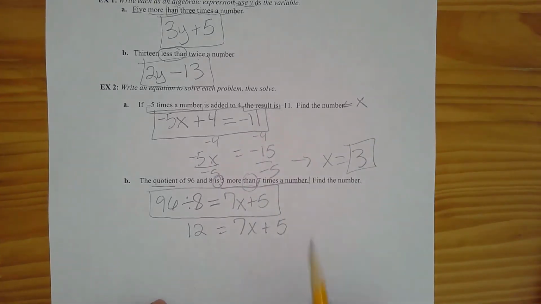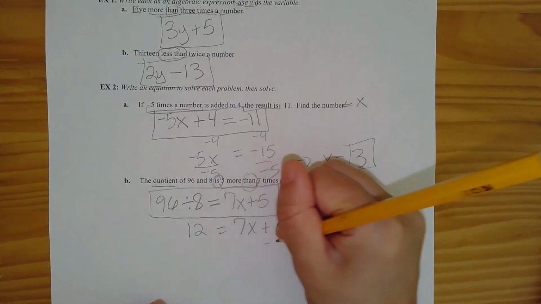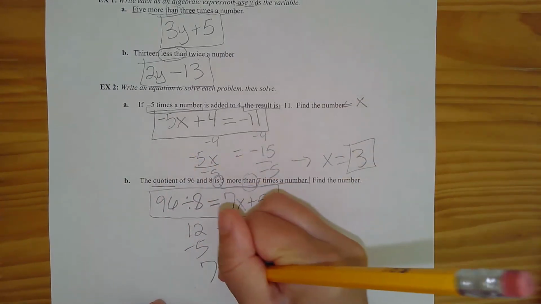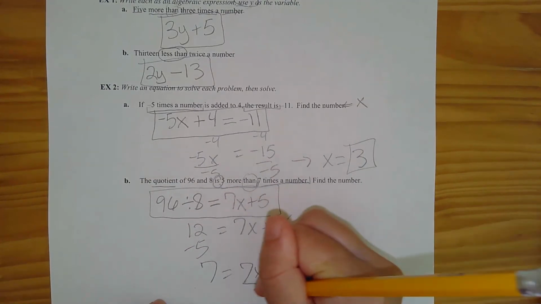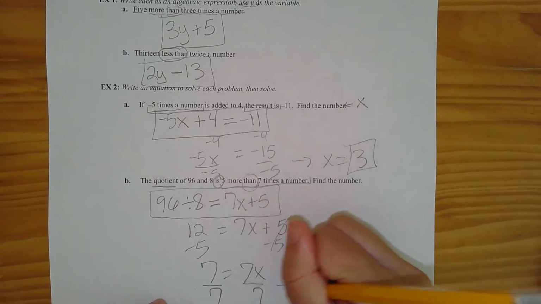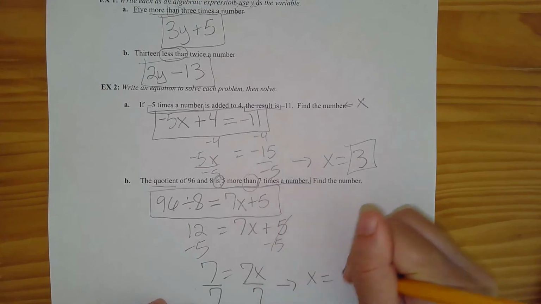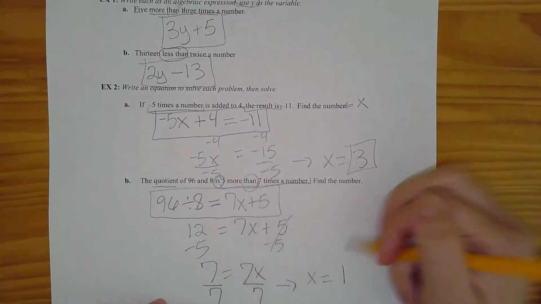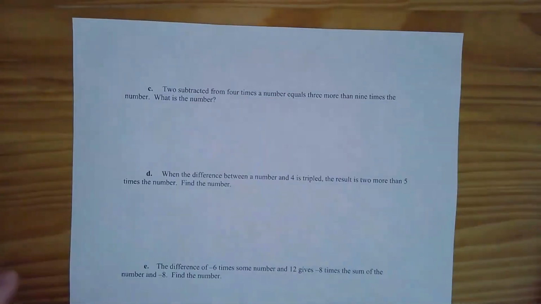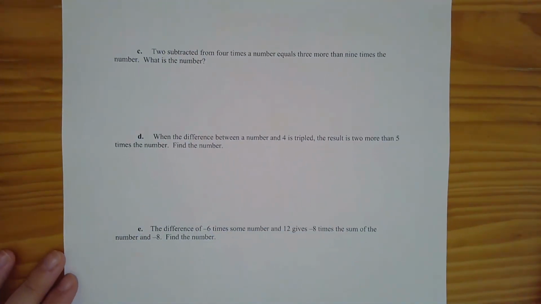Then to solve for x, I'll get rid of the plus 5 next, so I'll subtract 5 from both sides. So then I have 7 equals 7x, and I'll divide both sides by 7, which gives me x equals 1. So when it says find the number, my number is 1. Let's do some more practice.